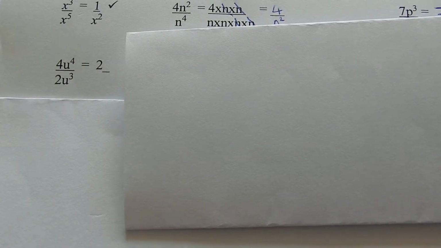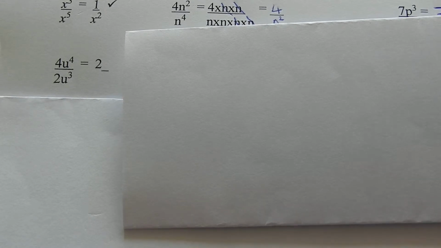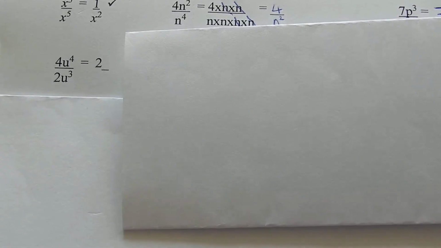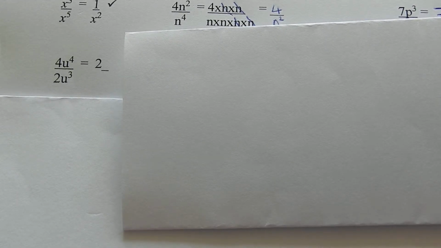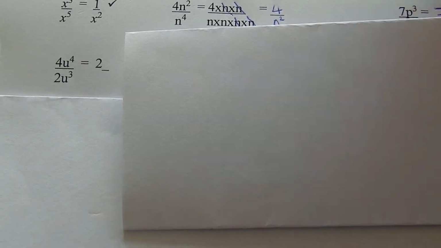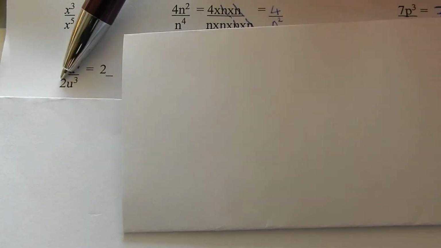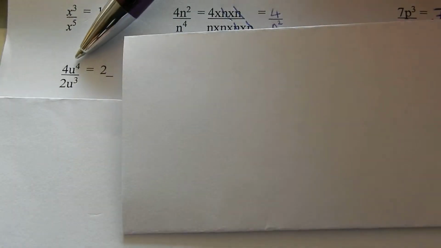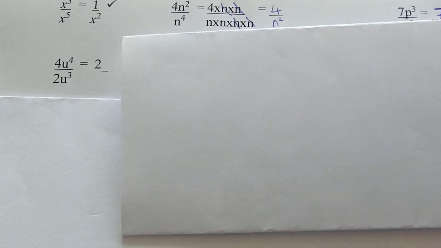These are my worksheets. I love to use them on YouTube. Here, we've got 4 divided by 2. 4 apples, divide between 2 people. Yeah, 2 each. 4 divided by 2 is 2. We've got 1 more u on the top than we have on the bottom, all multiplied together. That's just going to be a u then.